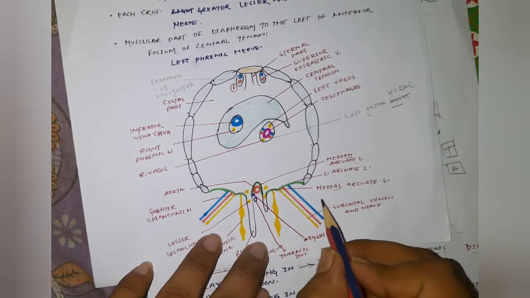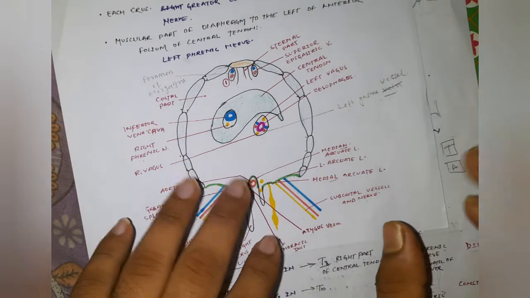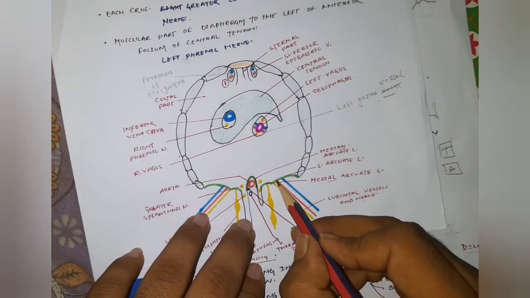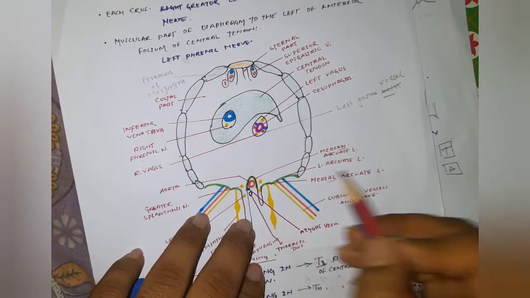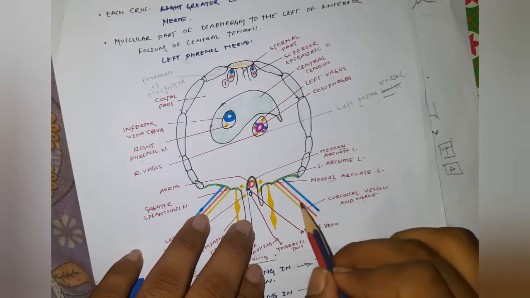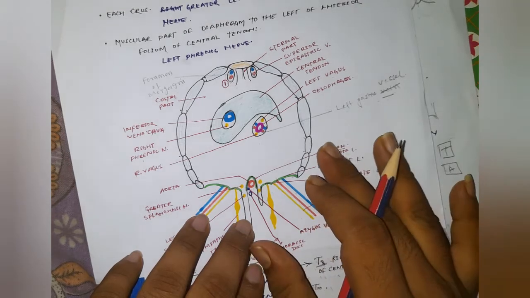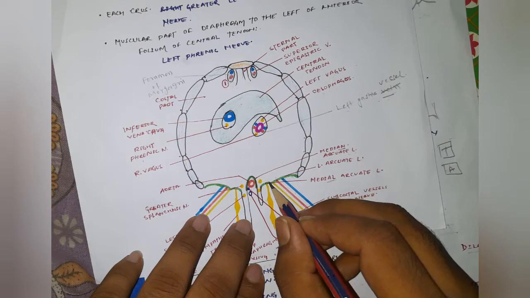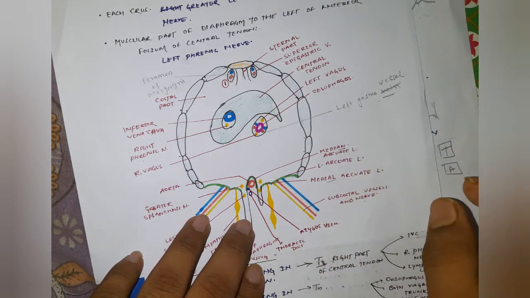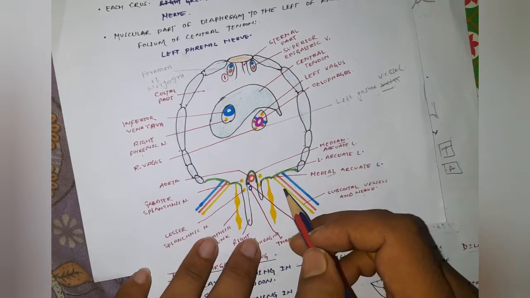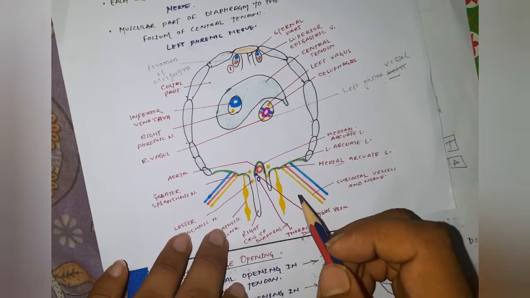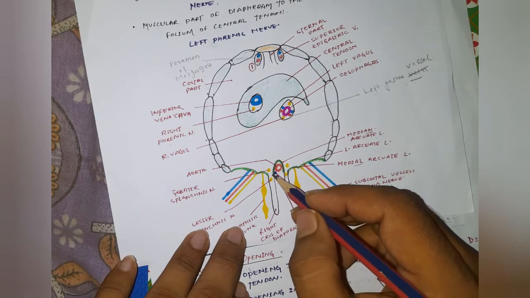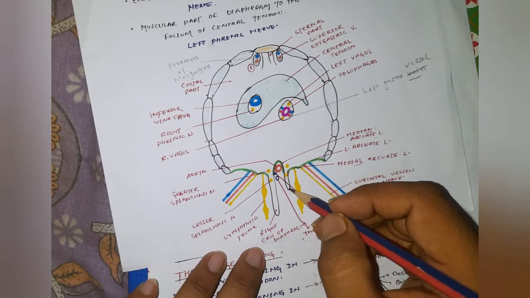Once again we can repeat it. Subcostal vessels and nerves pass from behind the lateral arcuate ligament, and the sympathetic trunk passes from behind the medial arcuate ligament. The greater and lesser splanchnic nerves pass through the right and left crura of the diaphragm.